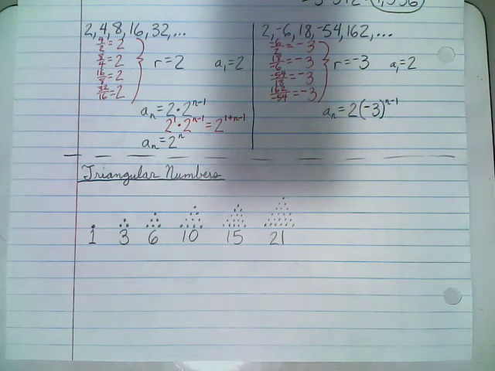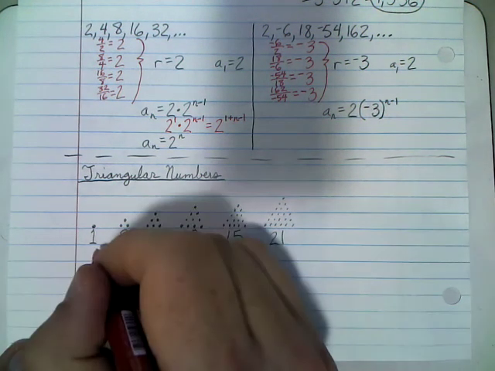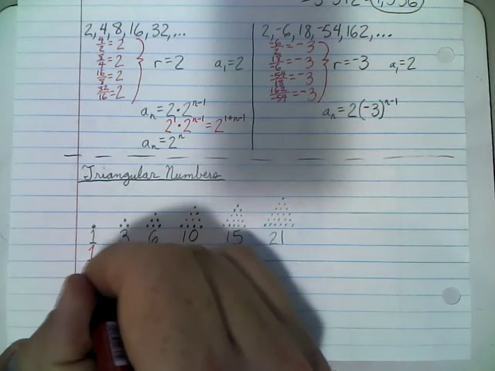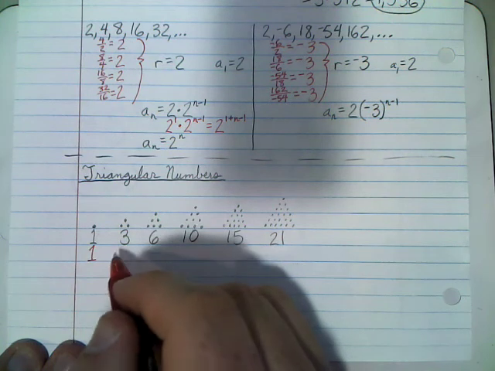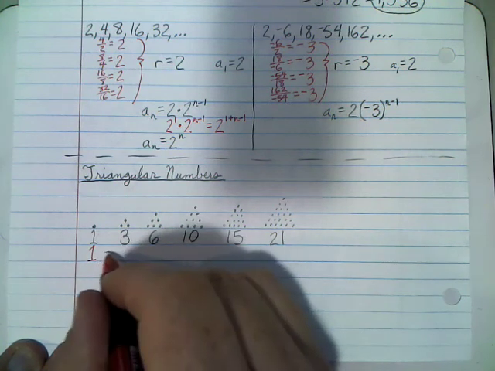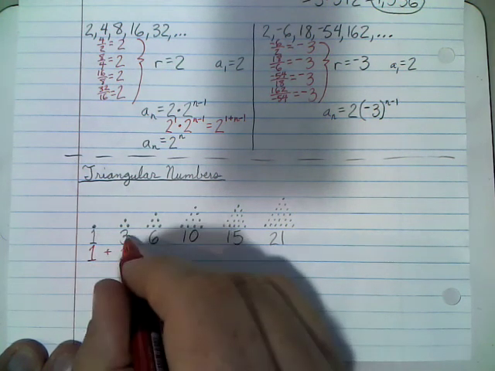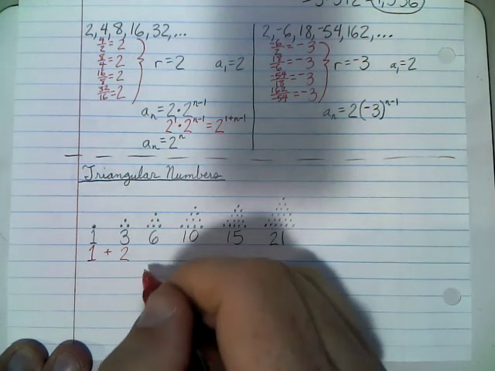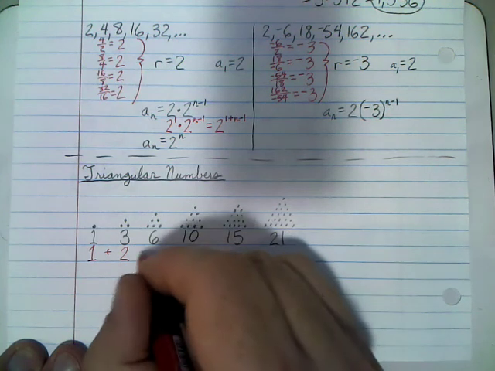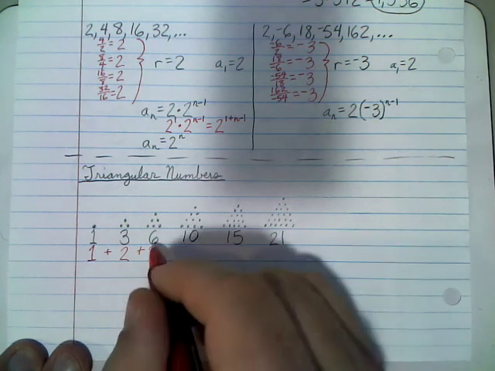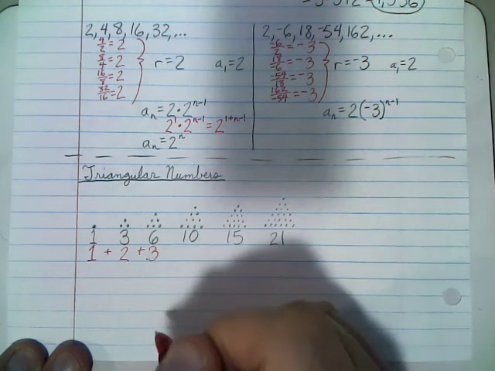So, ladies and gentlemen, what I hope you're kind of seeing here is that we started off with 1 dot. And then basically we added a row of dots below that had 2 dots on it. So we added on 2 more. So 1 plus 2 gave me 3. Then to find the next one, we basically took this, which is right there, but added a row of 3 below. So we added on 3 more. Well, 1 plus 2 plus 3 is 6.